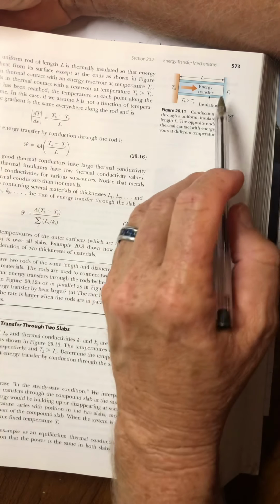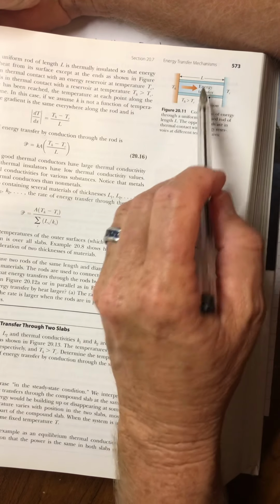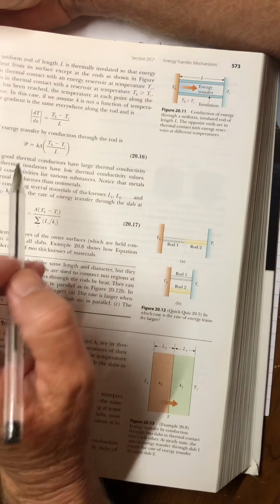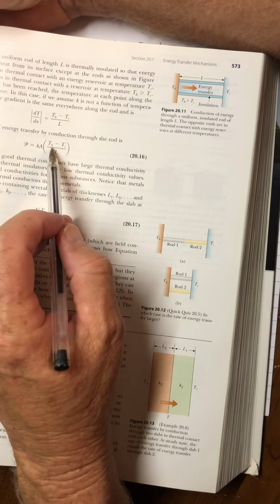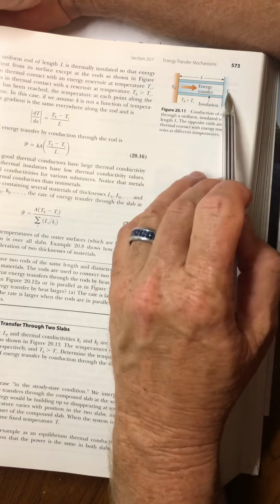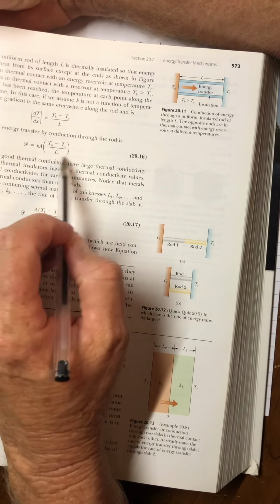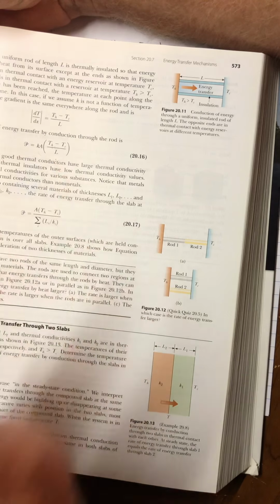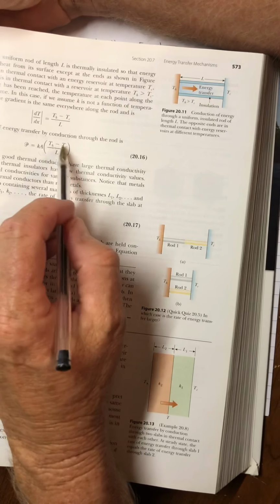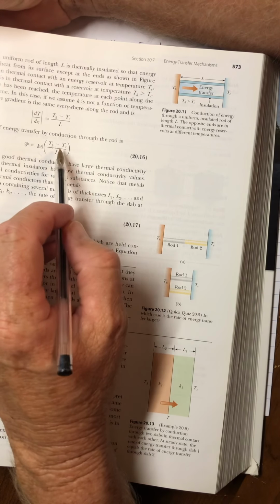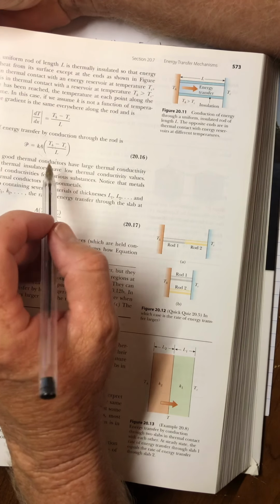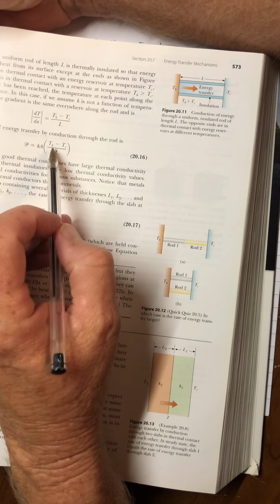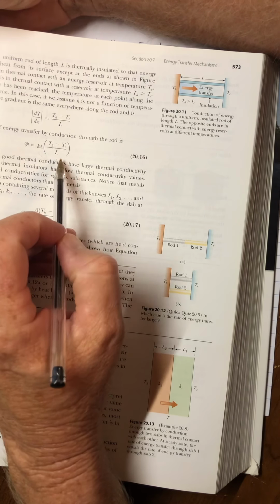A is the cross-sectional area. So you could think of this in 3 dimensions and cut this bar. But here's the big part. This is the temperature difference between the hot and the cold side. And then L is the length of the bar. And so this is the temperature differential, if you will. You might even call it a temperature gradient if we're getting into multi-dimensions here. So this would be the change in temperature over the length.